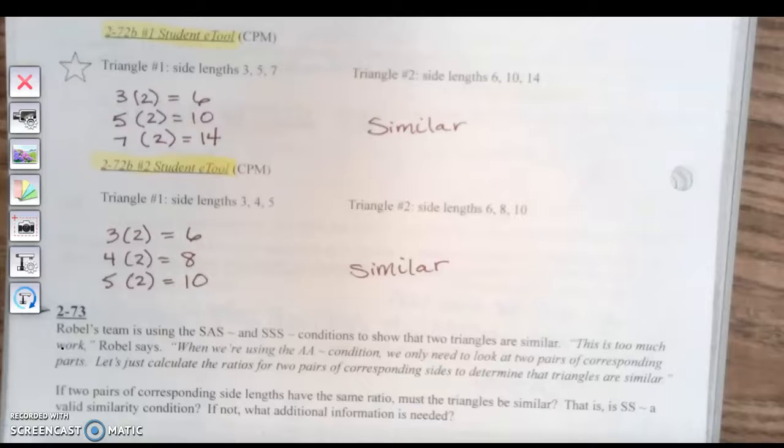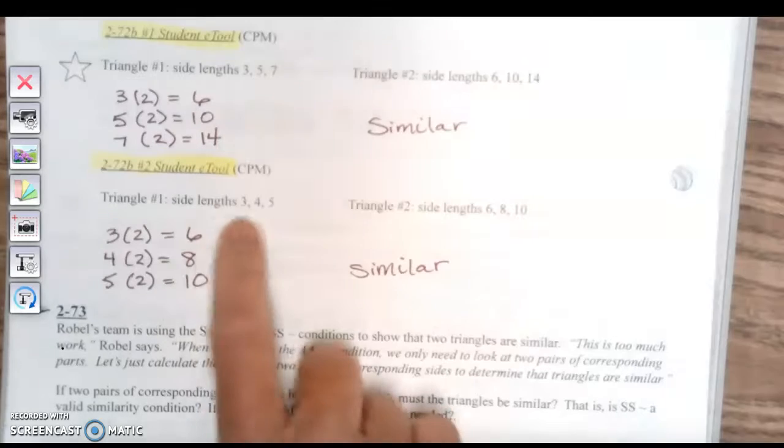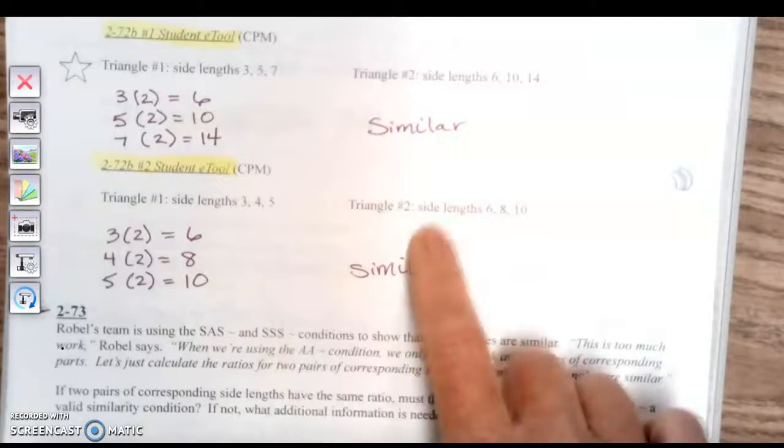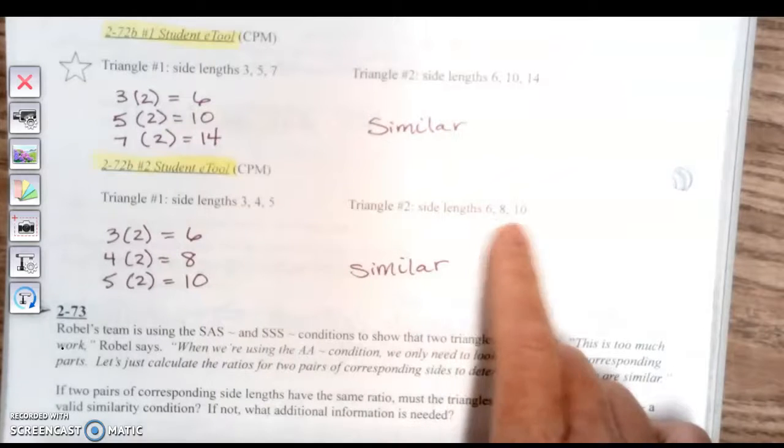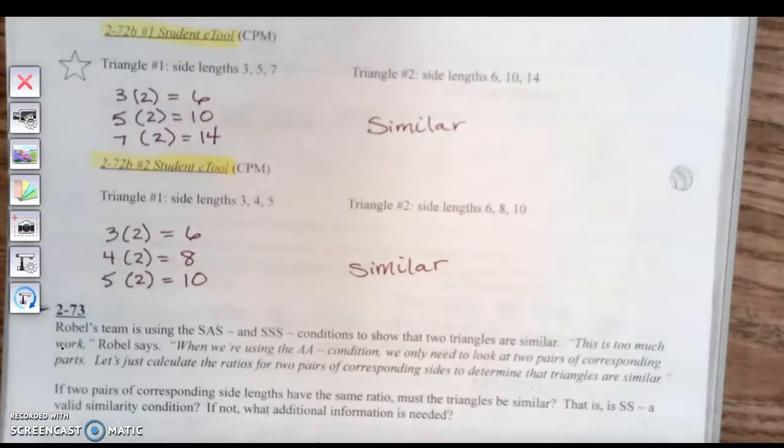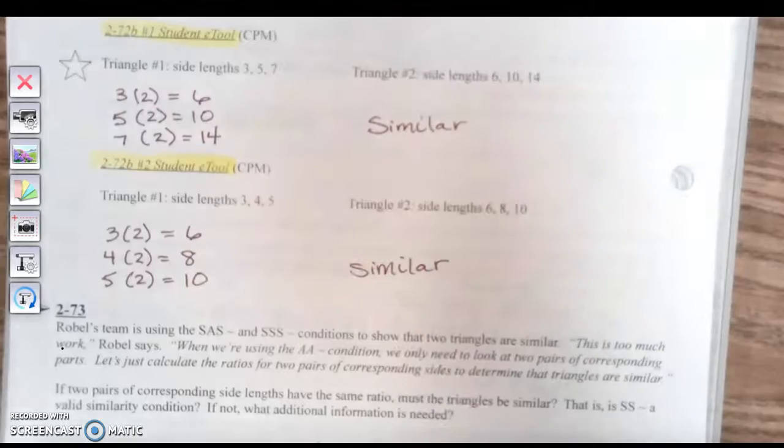Same thing with the second list. So triangle 1 has side lengths of 3, 4, and 5, and triangle 2 has side lengths of 6, 8, and 10. They are also similar. Also multiplied by 2. 2 is very common. 3 is very common. Dividing by 2 is very common. Okay, those are the ones you're going to see most frequently.